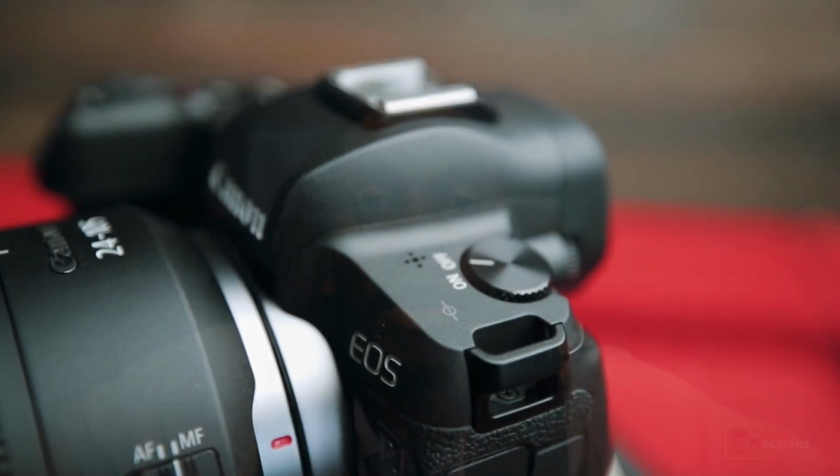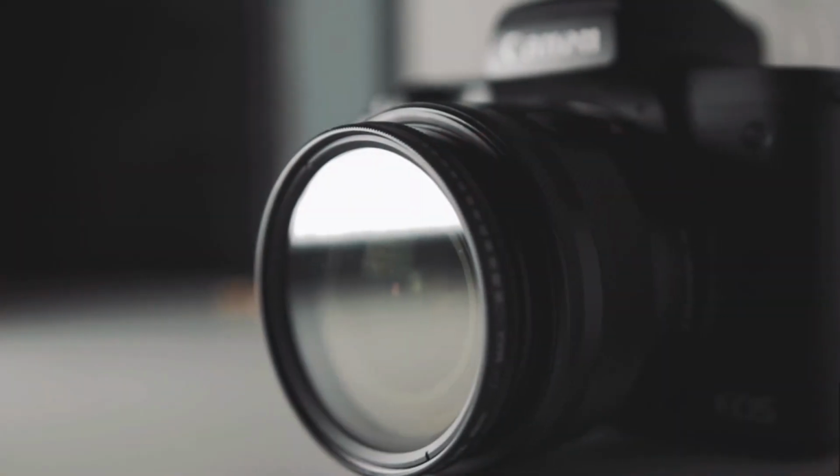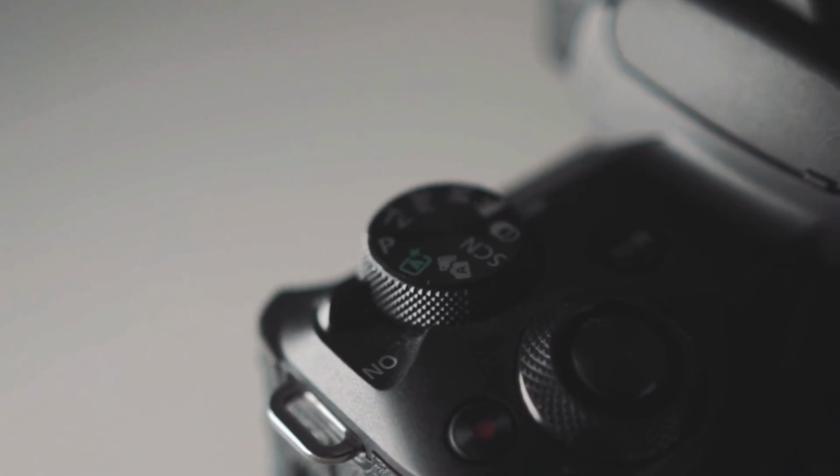Okay, so I've already mentioned that the first thing you need to know is understanding the settings in your camera. The cameras that I use are the Canon EOS R and the Canon EOS M50. They are similar, but the M50 is the more affordable version. The Amazon link will be in the description for the M50 and the EOS R.